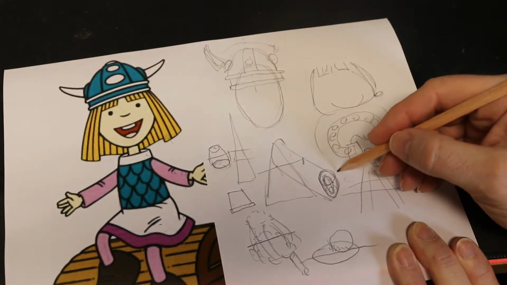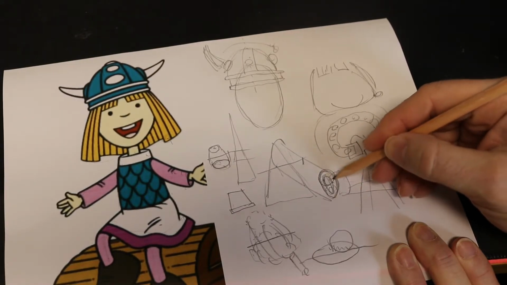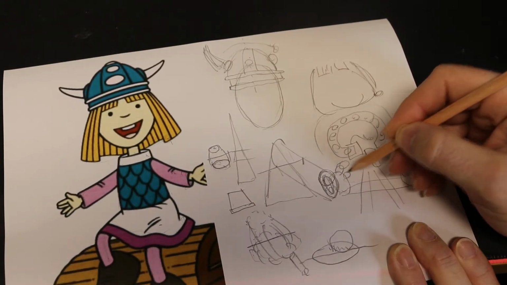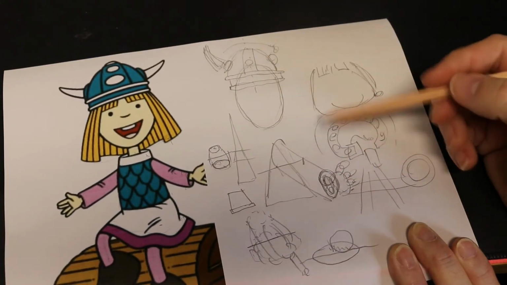Hands are your usual sausages, so I tend to do a palm like this, you've seen it here, and then sausages like this for hands. It's the way I was taught to do it.